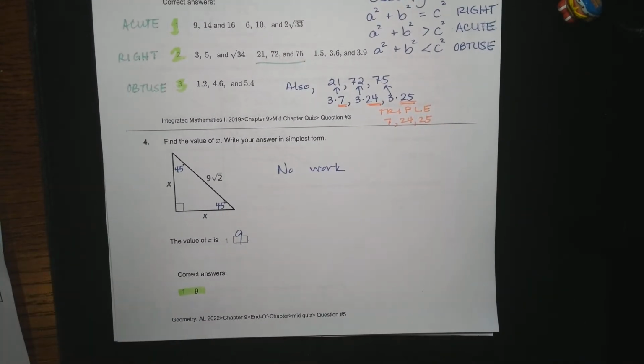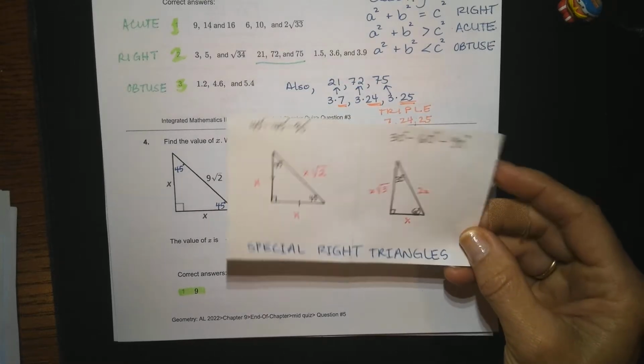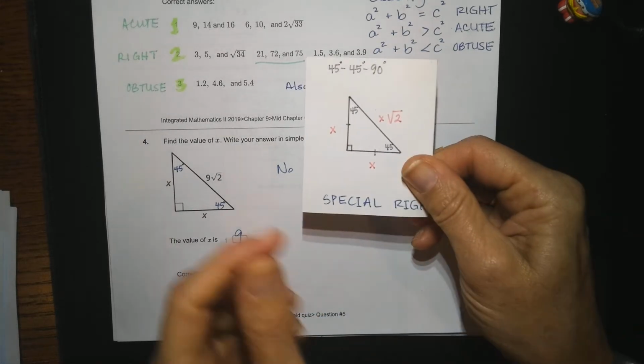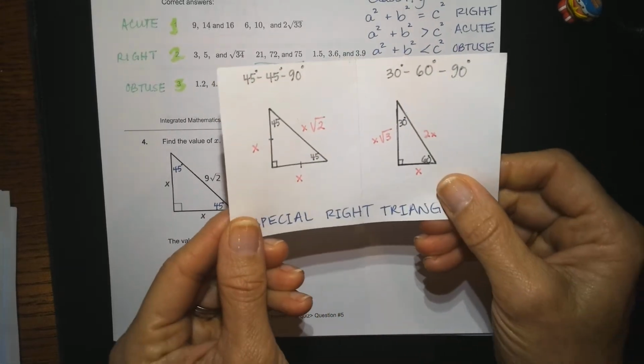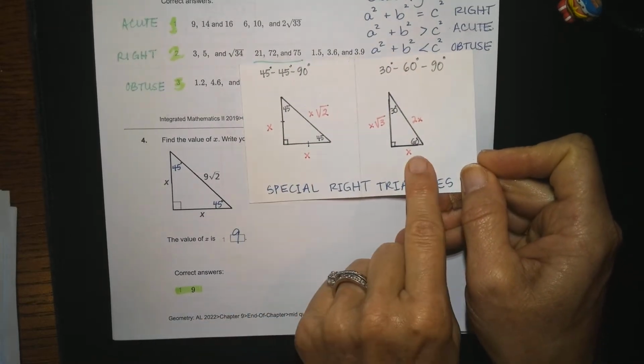Number 4, now we're into section 2. Okay, we talked about special right triangles. Yesterday and the day before I told you to make one of these. Did you make your card yet, where you have your special right triangles? It could just be even a piece of paper or a colored piece of paper. But you need to memorize these special right triangles.